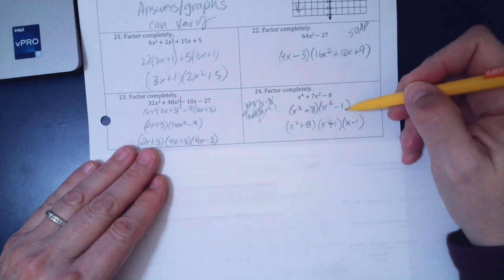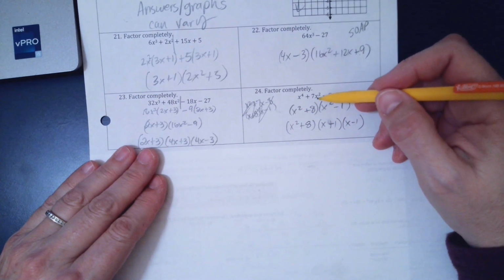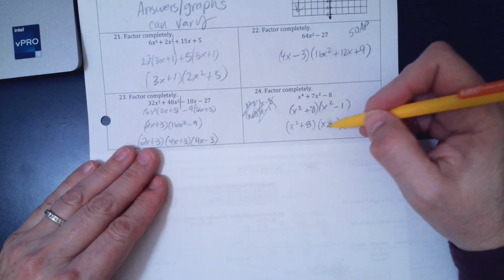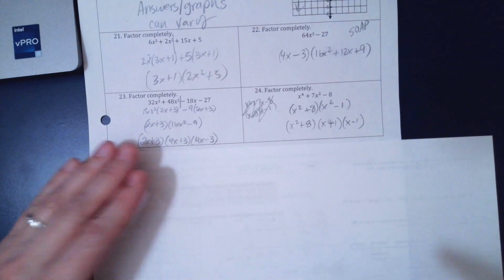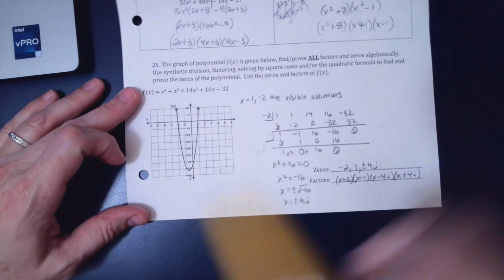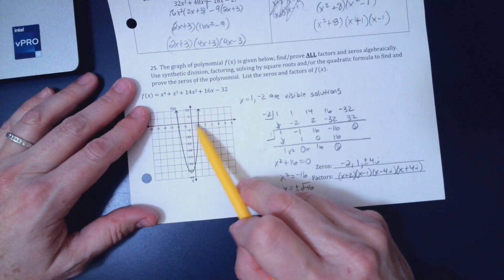So, you know, I have -1x squared and plus 8x squared. That makes my 7x squared and minus 8. Well, looky here, I got perfect squares. So, factor. All right, down here, we have this picture, and it is visible to me that 1 and -2 are my zeros.